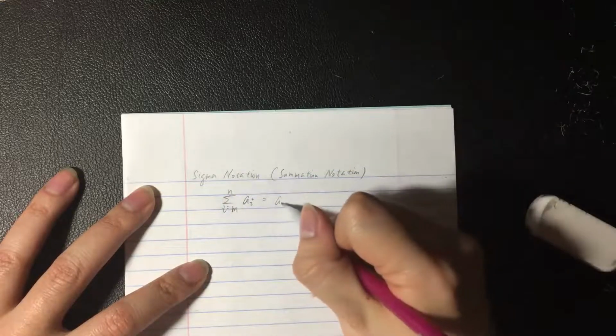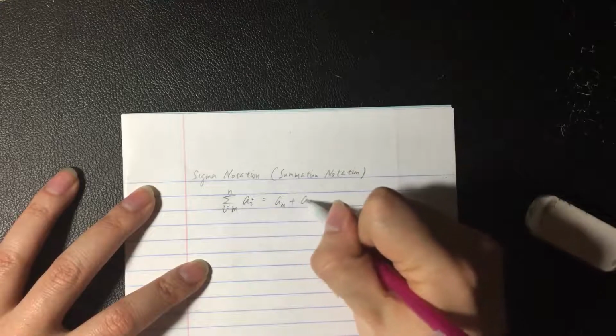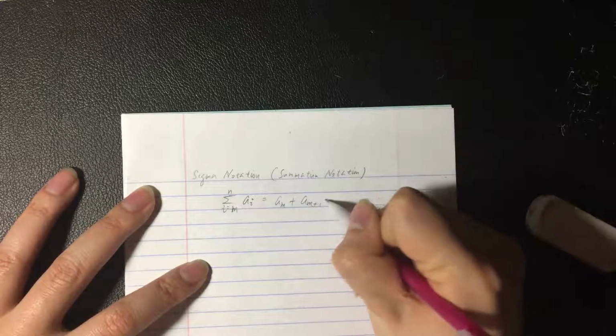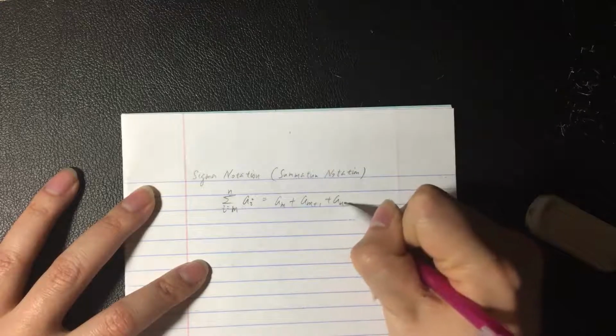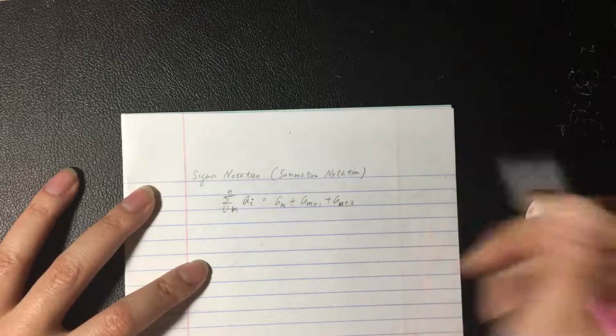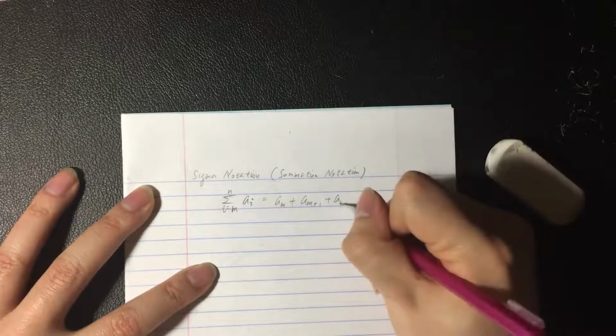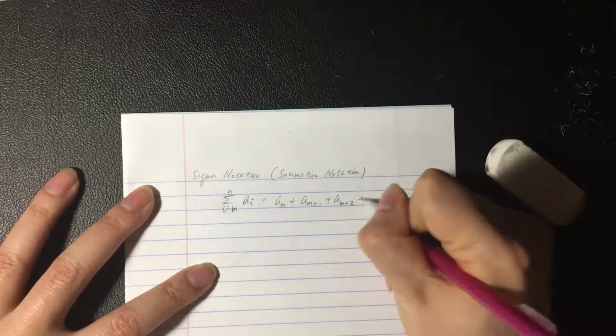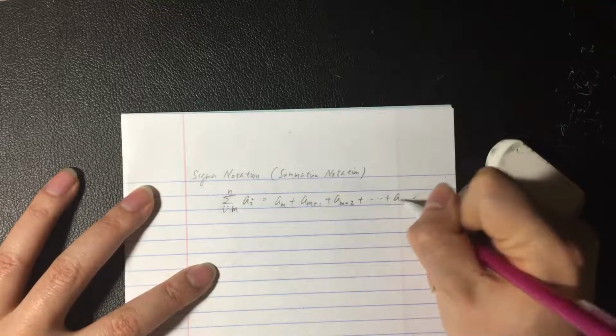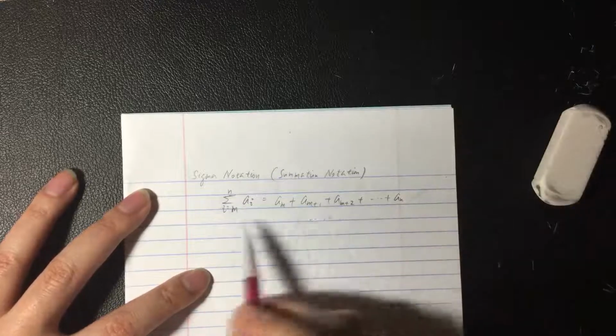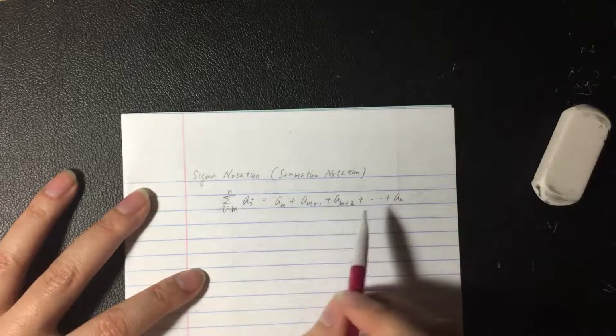It means we go from a sub m plus a sub m plus 1 plus a sub m plus 2, go all the way up to a sub n. This is called sigma notation.